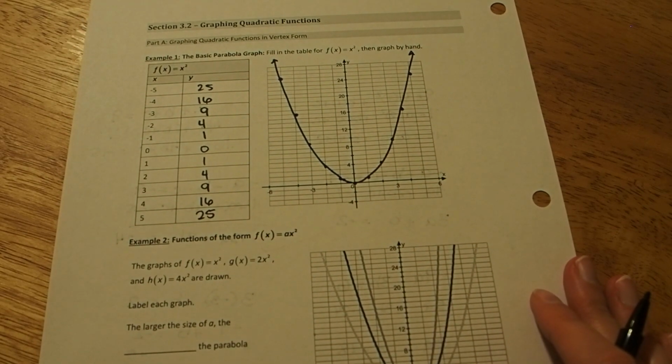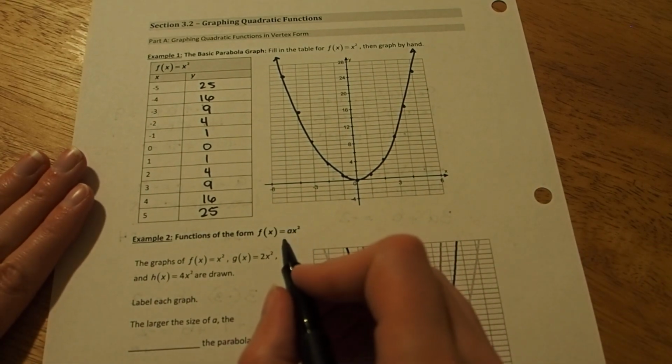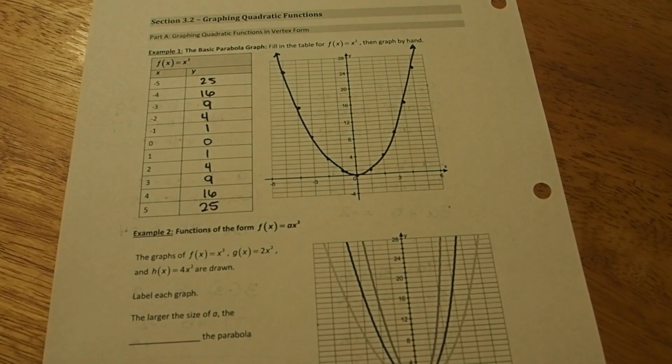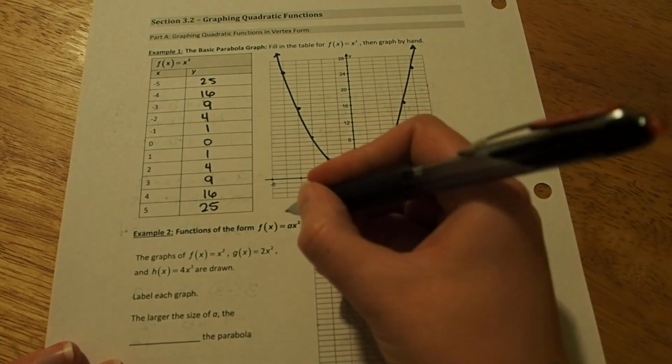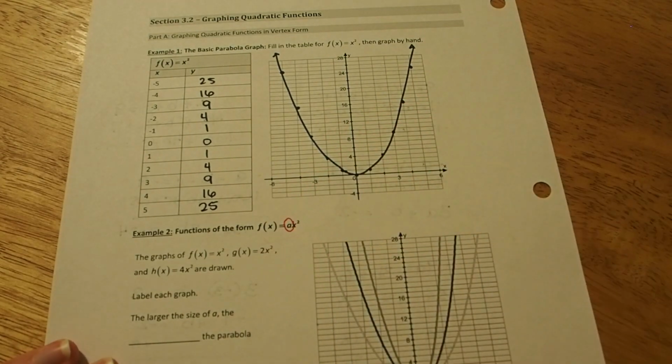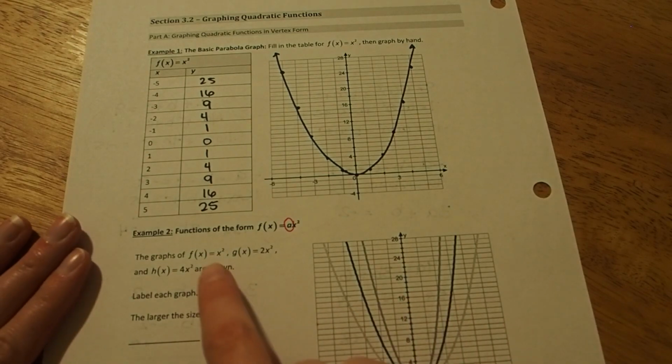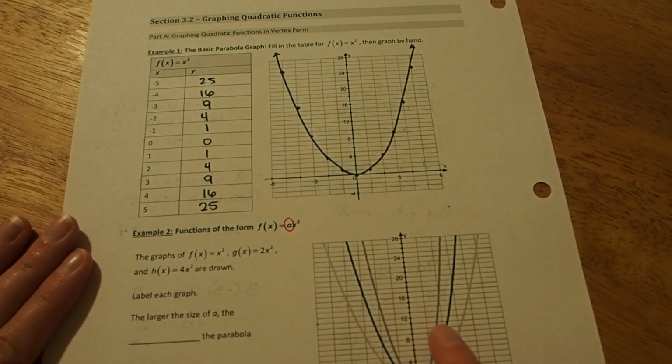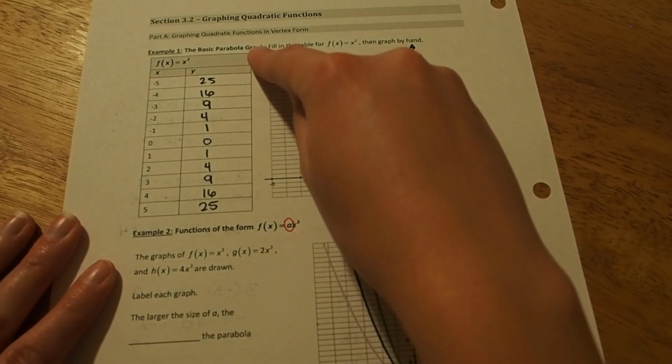Now, in the next example, we're looking at functions of the form a times x squared. So we've got a coefficient a multiplied by the x squared function. I want to see how it affects the graph. So the graphs of x squared, 2x squared, and 4x squared are drawn. I want to know which one is which. So what I want to see first is which one is x squared.